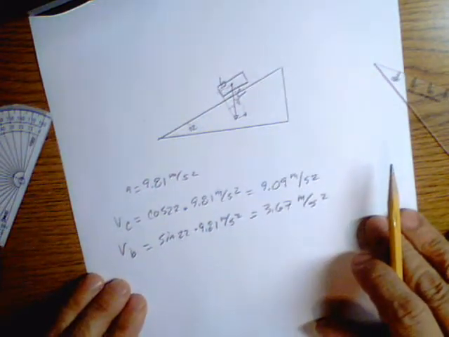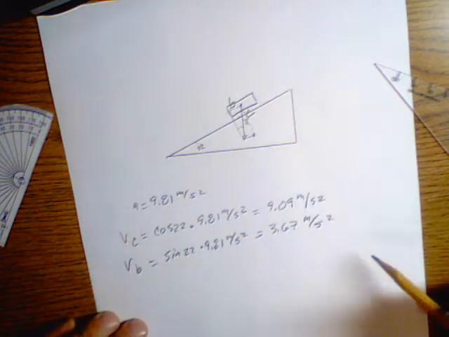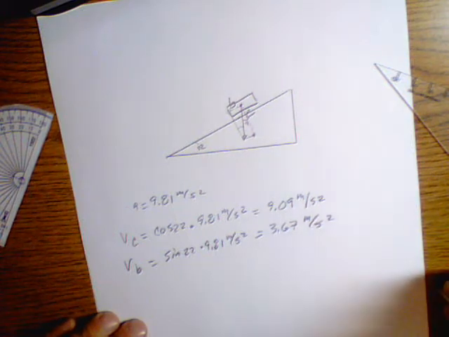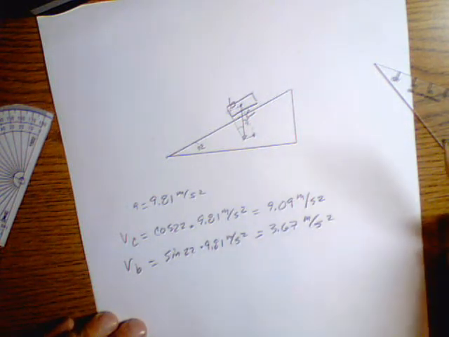That's the reason why we use an incline to slow gravity down, so that we can measure force. But remember that the sine of the angle is the ratio of the leg opposite of that angle to the hypotenuse, and the cosine of the angle is the ratio of the leg adjacent to the hypotenuse.